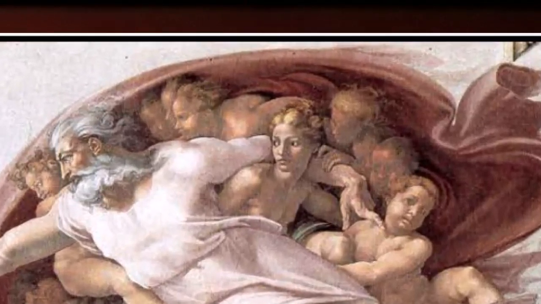Here we see Adam as a perfect being created by God. But if you look closer, you'll see Eve also there. She's kind of sheltered under the left arm of God, looking kind of nervous and apprehensive. Let's see if there's more to this story.